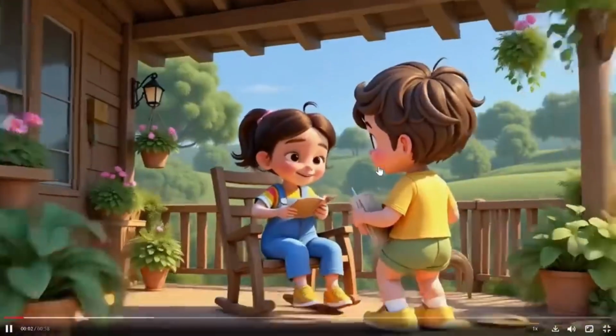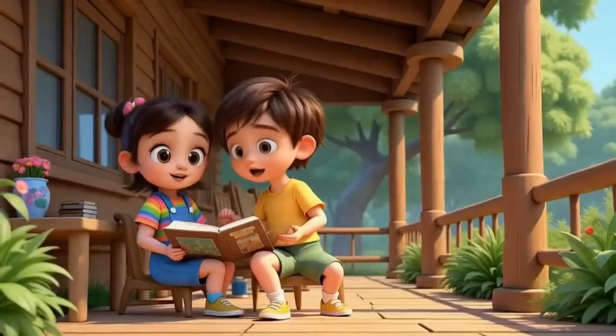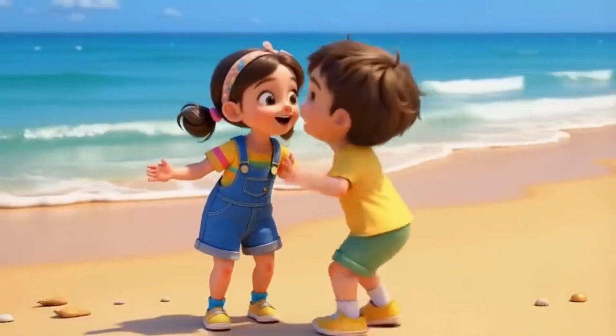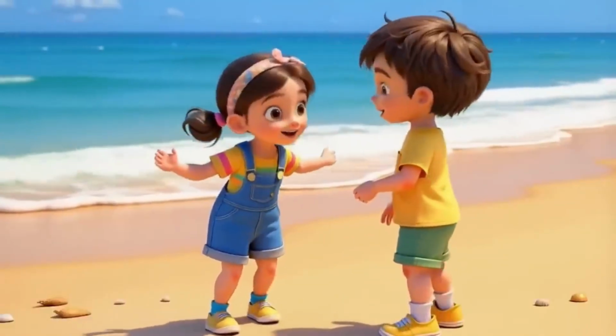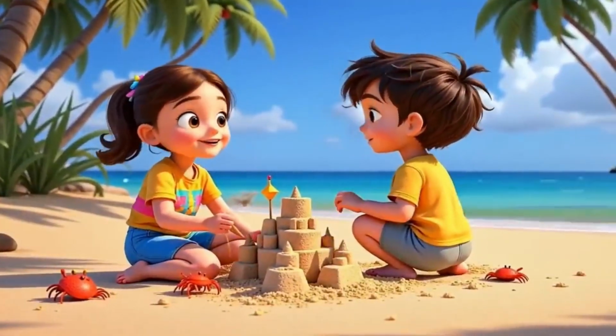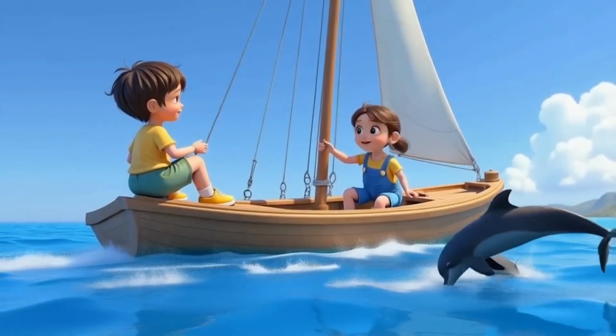On a sunny afternoon, Max and Lily sat together on their porch, flipping through old books. They found a big book titled Adventures Around the World. They found themselves on a warm, golden beach, where gentle waves lapped at the shore. They built giant sand castles and rested under swaying palm trees. Then, they hopped onto a small wooden sailboat, laughing as dolphins leapt beside them.